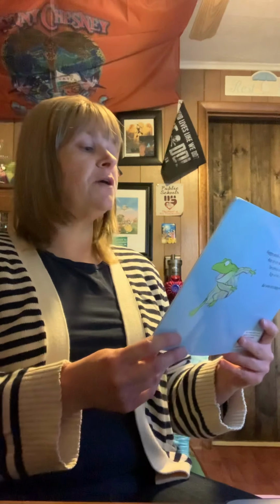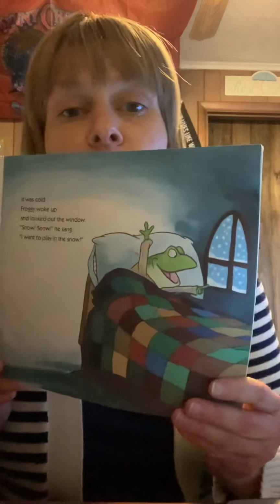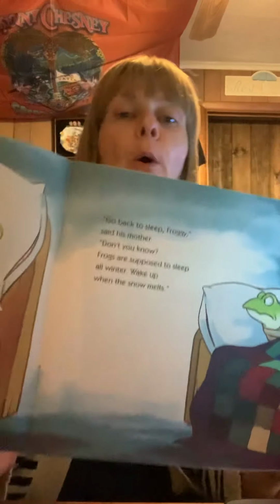It was cold. Froggy woke up and looked out the window. Snow, snow, snow, he sang. I want to play in the snow. Gotta have lots of equipment and supplies to play in the snow. Go back to sleep, said Froggy's mother. Don't you know frogs are supposed to sleep all winter? Wake up when the snow melts.